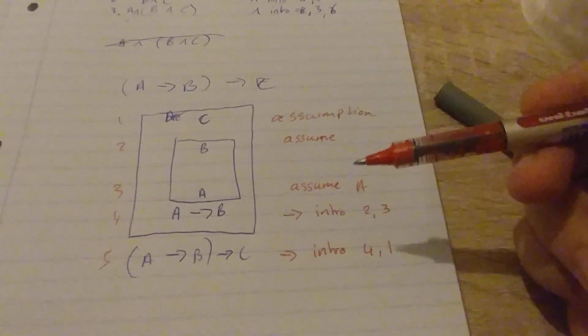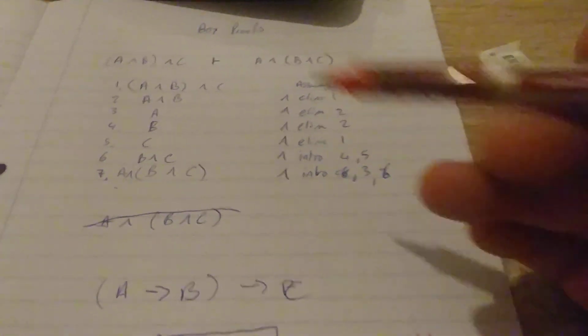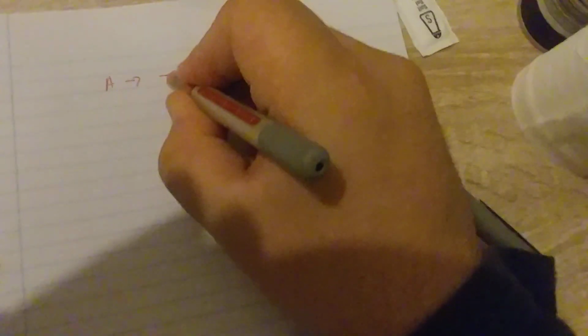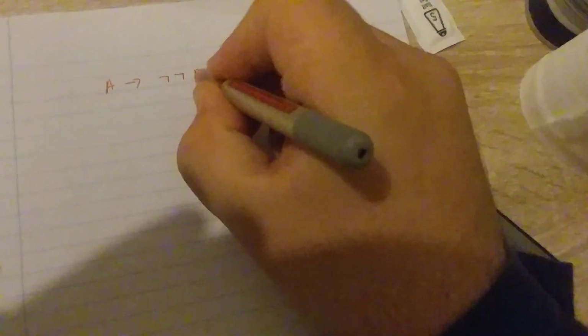So this is a completed box proof, but it differs from the previous one because instead of simply rearranging, we have to make assumptions. I'm just going to do another one. This one got me the first time. So we have a statement, for example, A implies not A.